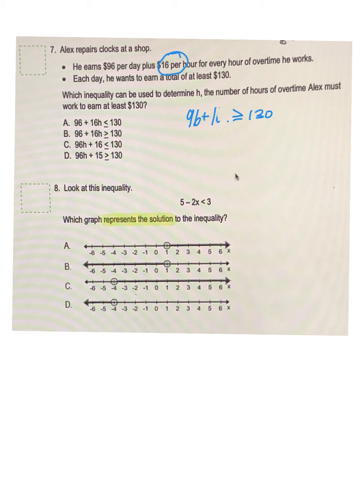Yes, H. Per hour. $16 per hour. So this is what we're looking for. It's telling me at least, right? He wants to earn at least $130. So that's why it's greater than or equal to.